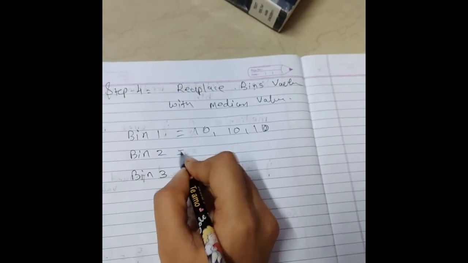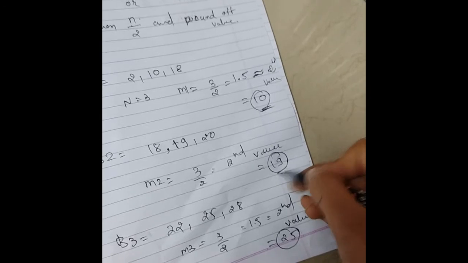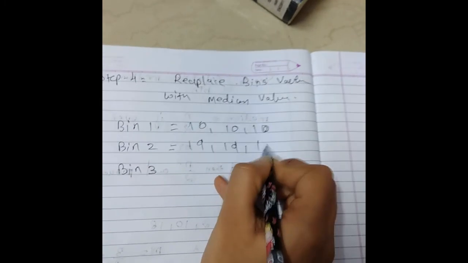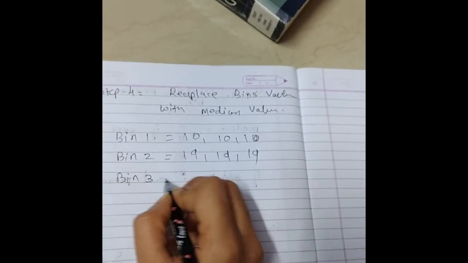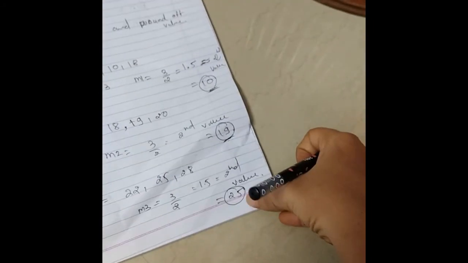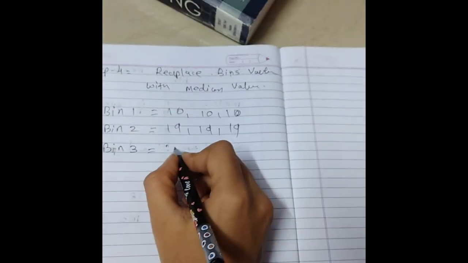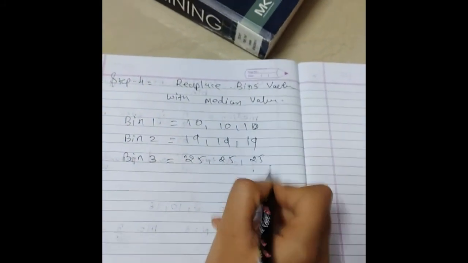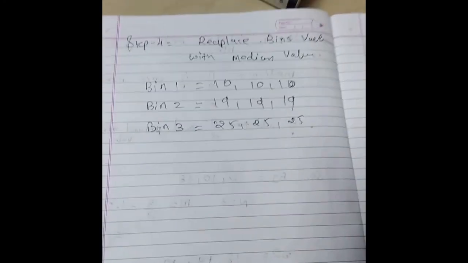We know that the median value of bin 2 is 19, so we'll replace all the values with 19. And we know that the median value of bin 3 is 25, so we'll replace all the values of bin 3 with 25. So this is the final result. So this is how we can do smoothing by bin median.